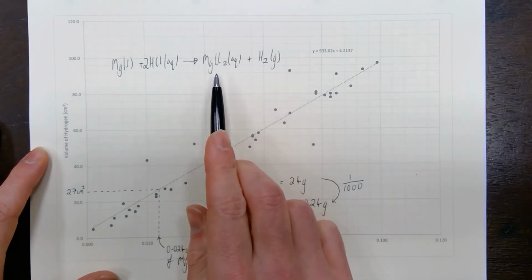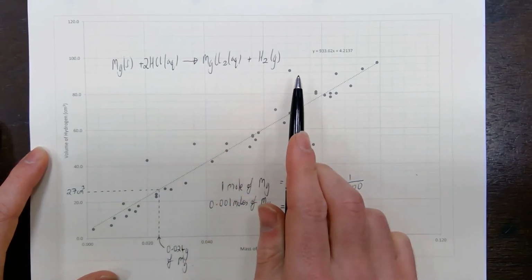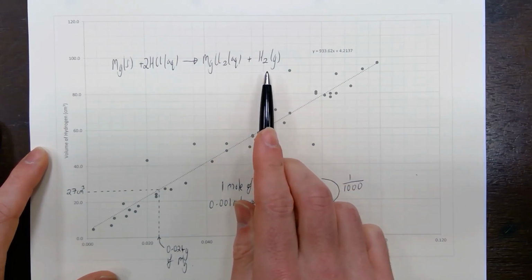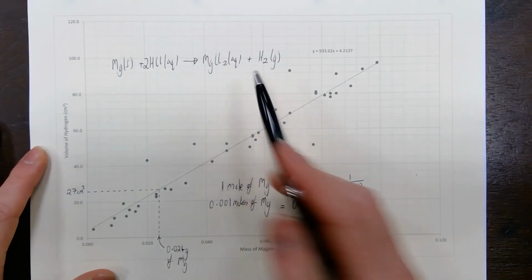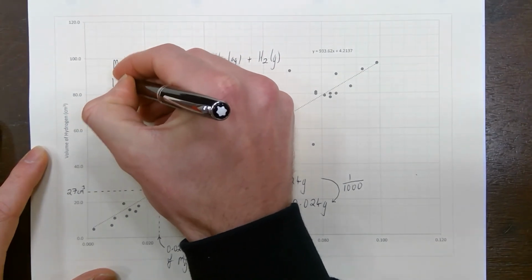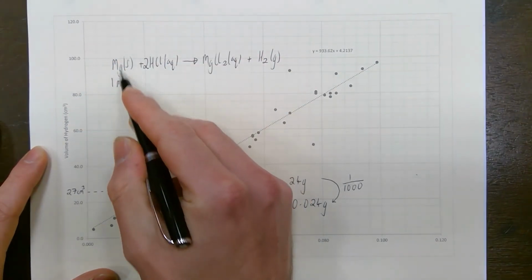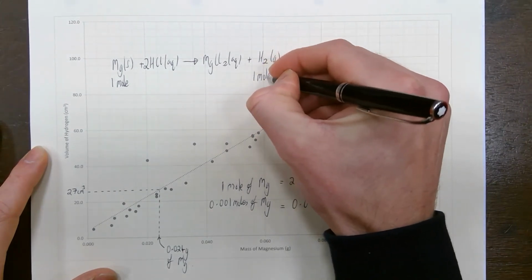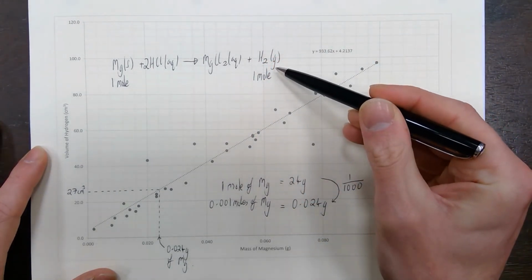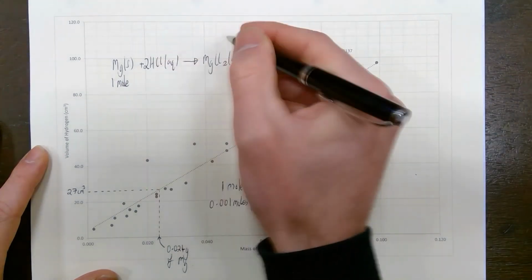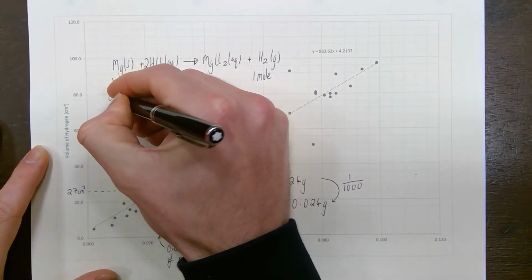So magnesium chloride, that's just in solution, and we've also got hydrogen, which is the gas that we've measured in the experiment. So you can see that if I have 1 mole of magnesium, it would give us 1 mole of hydrogen, H2.